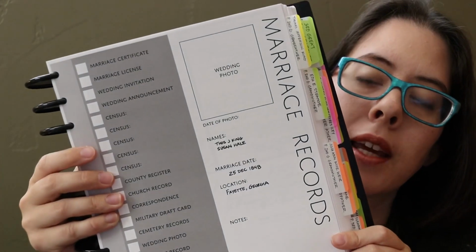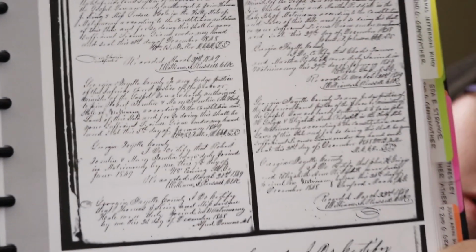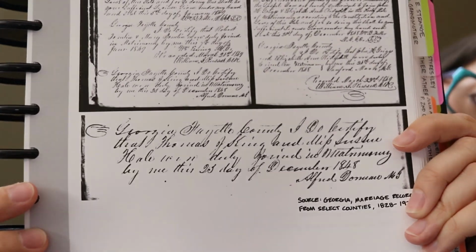Unfortunately, I have not found a marriage photo, so the marriage records page is blank except for the marriage information. Following that marriage records page, I have a picture of the actual marriage records, also sourced from Ancestry, and an enlargement of the area that talks about their marriage. And then that's all that I have for Susan Carolyn Hale.